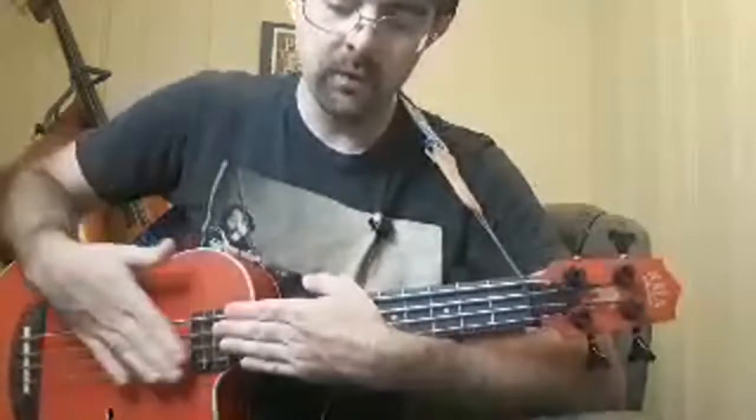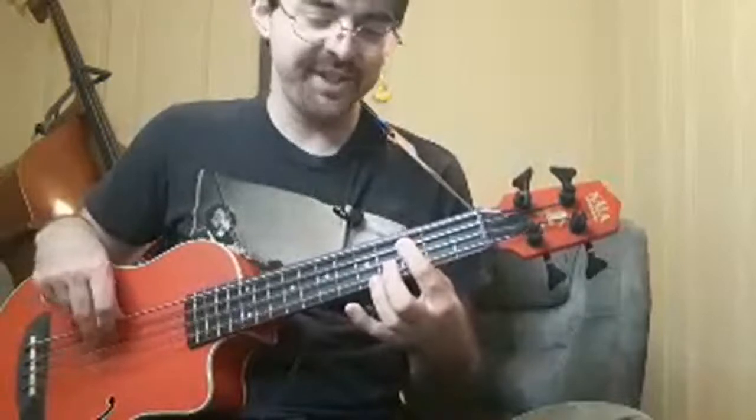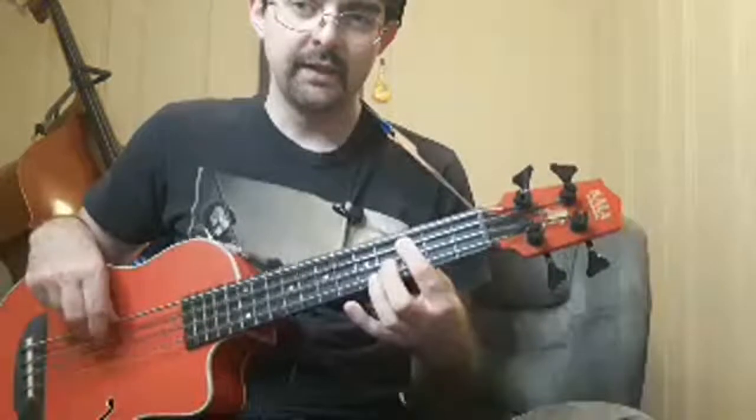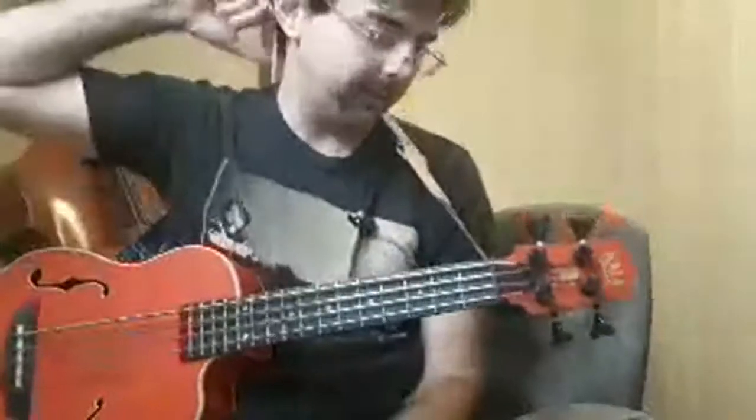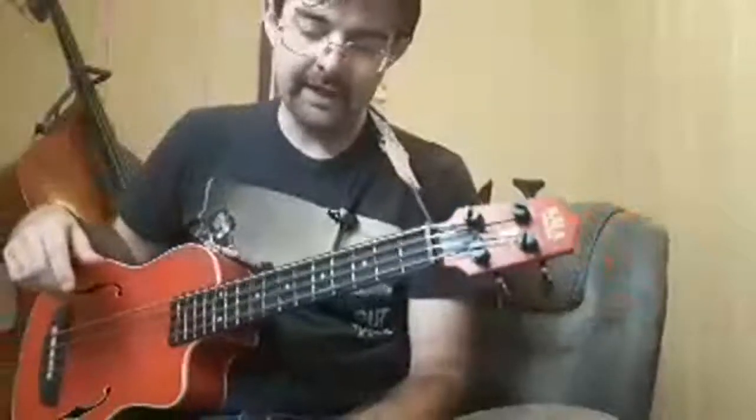1, 2, 3, 4, 1. So there are quarter notes. Now we're going to split them in half. 1 and 2 and 3 and 4 and, so eighth notes. Now we're going to use 16th notes. 1E and 2E and 3E and 4E and.